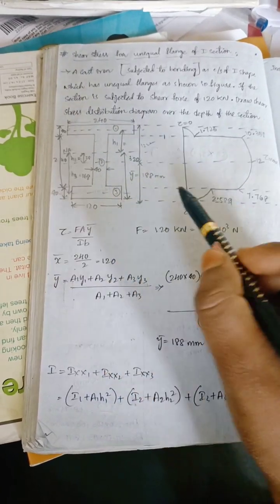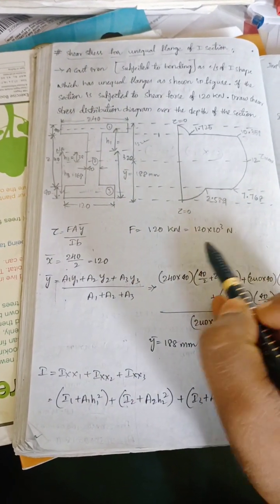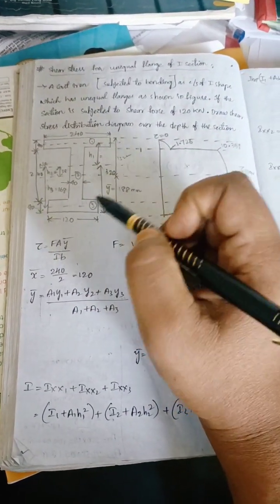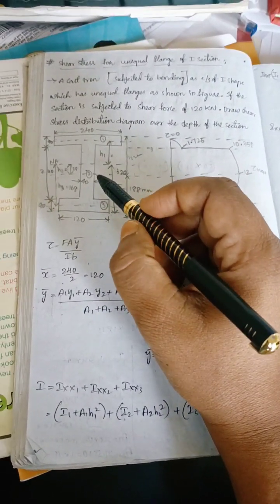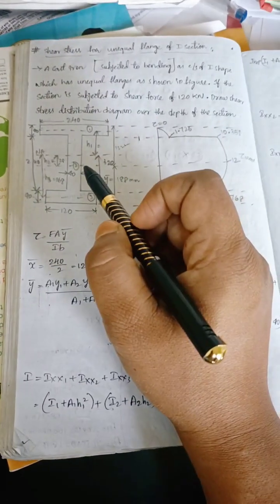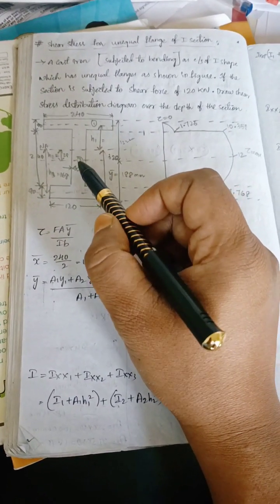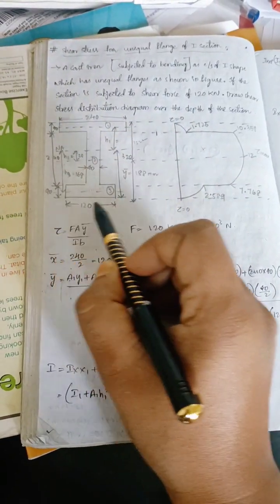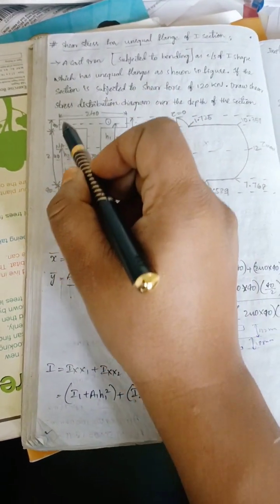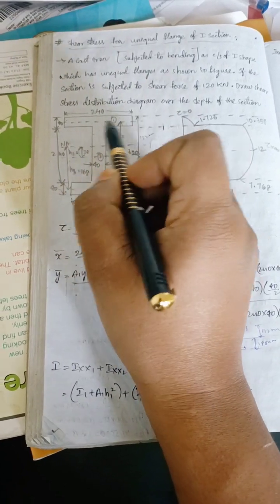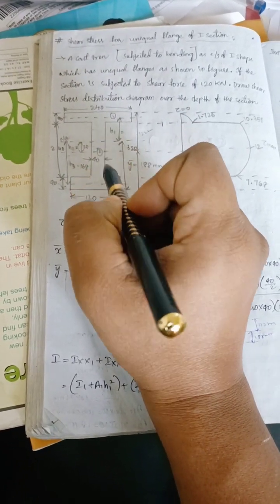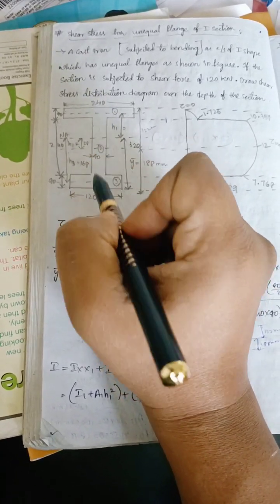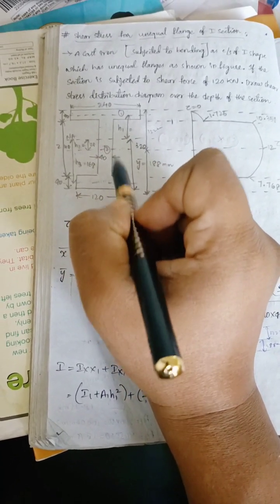So F is given as 120 kilonewton shear force, 120 into 10 cube newtons. For this type of I section with unequal flanges, we don't know where the exact centroid is, because the neutral axis will be on the centroid. So first we need to find the centroid, x bar and y bar. If we take this as reference axis, x bar will be half of this, so 240 by 2. Now where is y bar? We need to find that y bar.